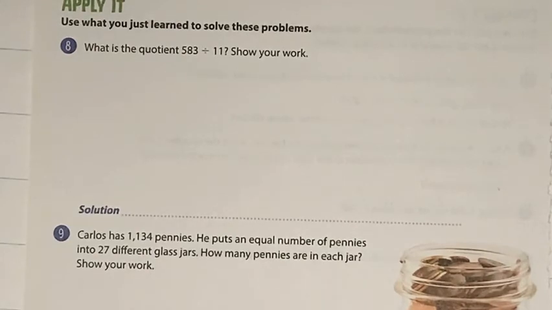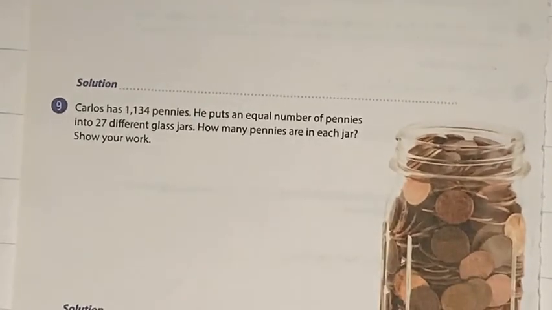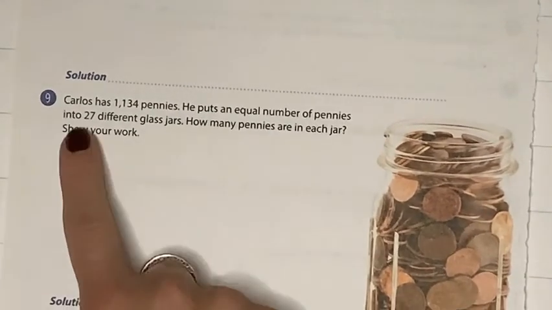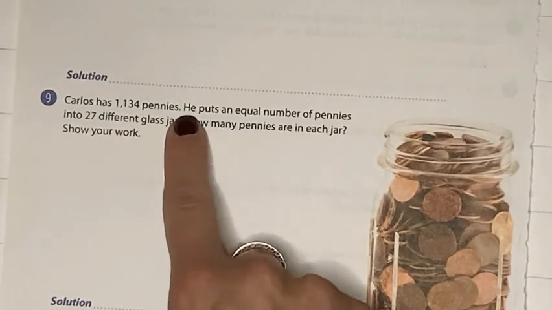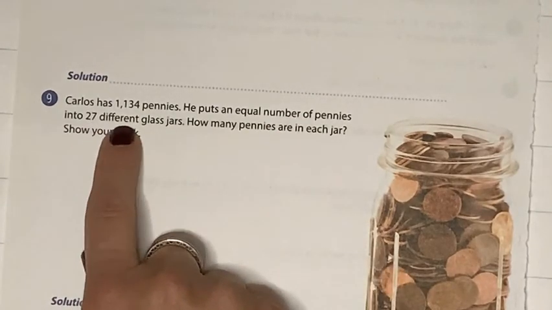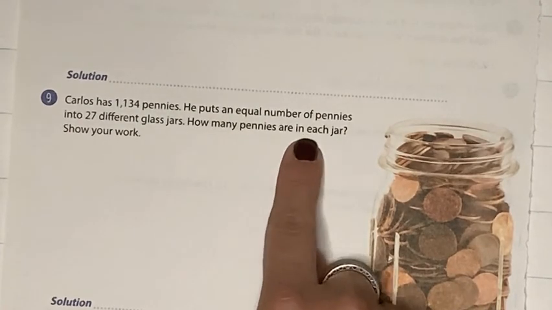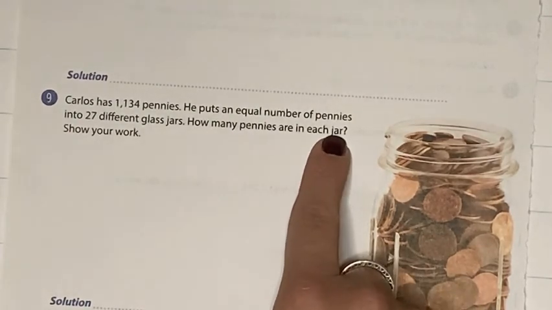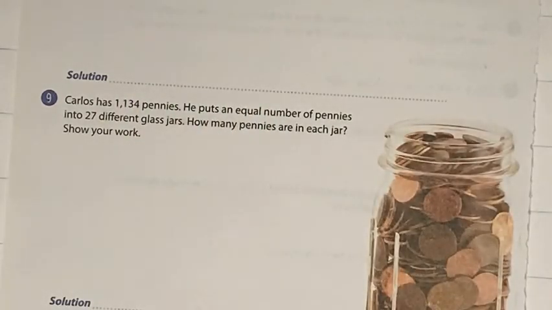Okay, your second problem that you're going to do today is problem 9. And our problem is, Carlos has 1,134 pennies. He puts an equal number of pennies into 27 different glass jars. How many pennies are in each jar? Okay, let's make sense of this problem, because this is definitely thinking back to the different types of problems we have for division. Okay, so what's this about?